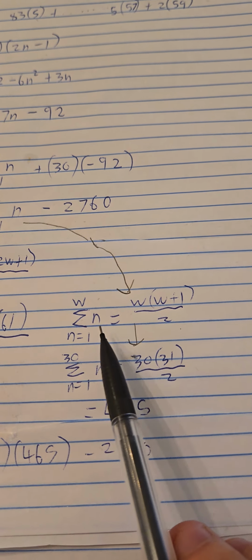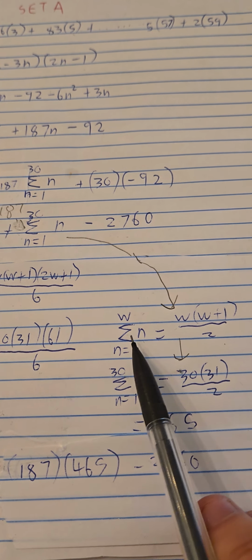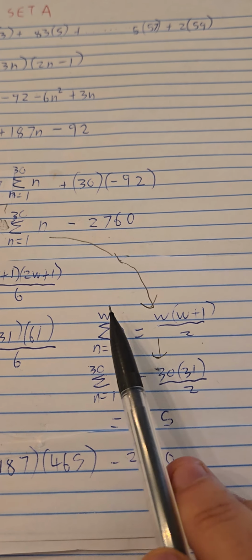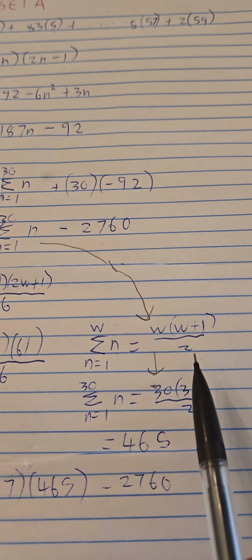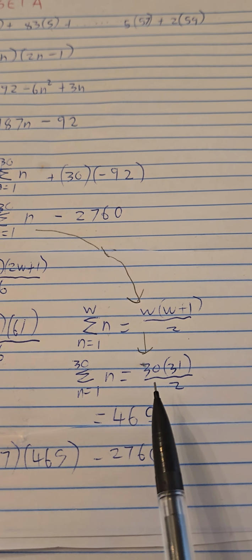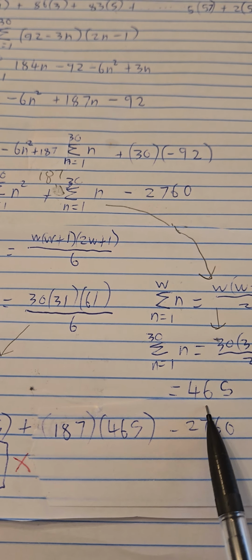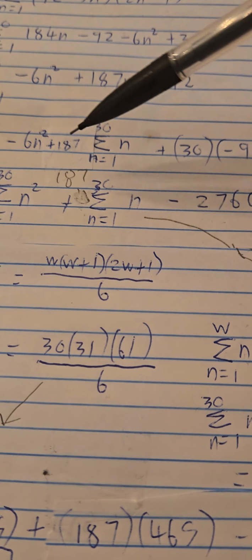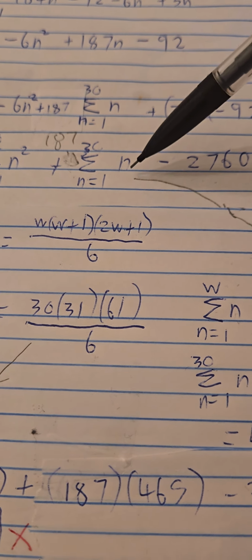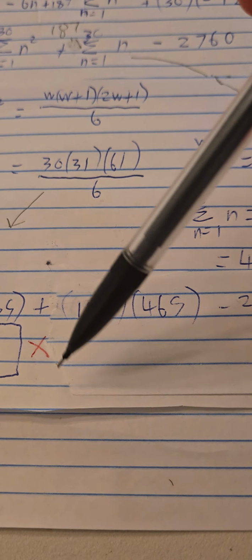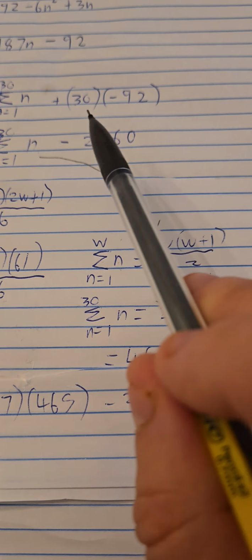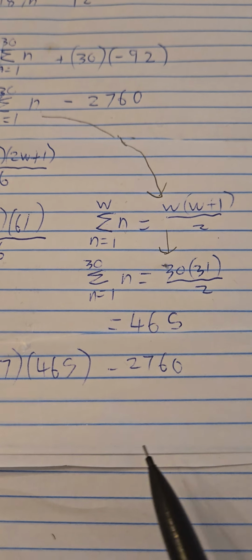The value for all the n's added up, 1 plus 2 plus 3 up to w is w times w plus 1 divided by 2. So if it's until 30, it's 30 times 31 divided by 2 equals 465. So if we had 187 times 465, I wrote it in over here, and this is minus 2760.